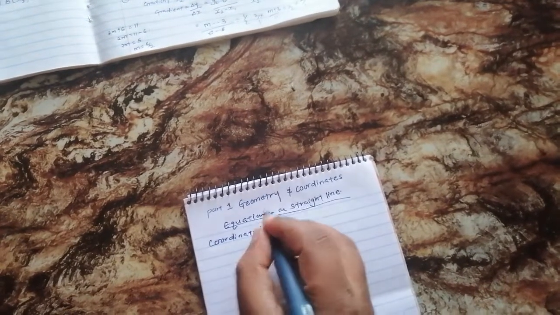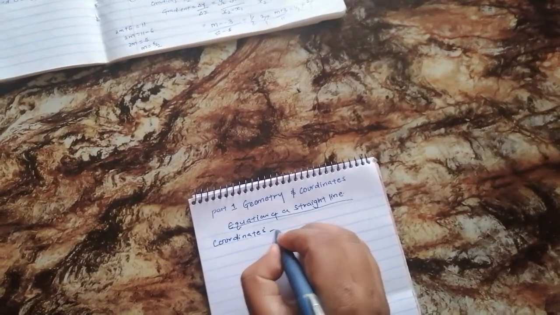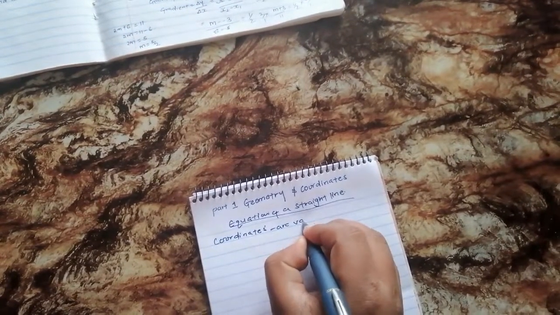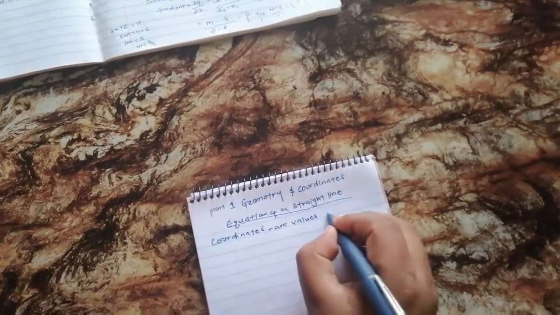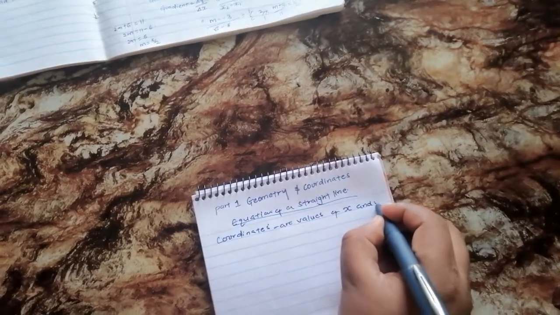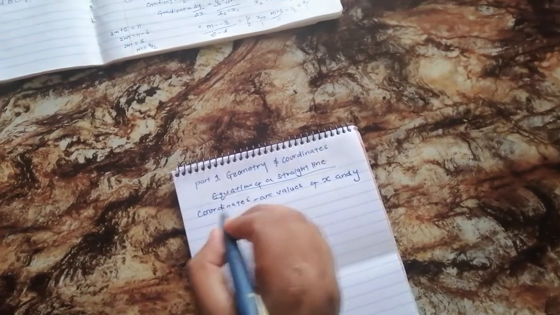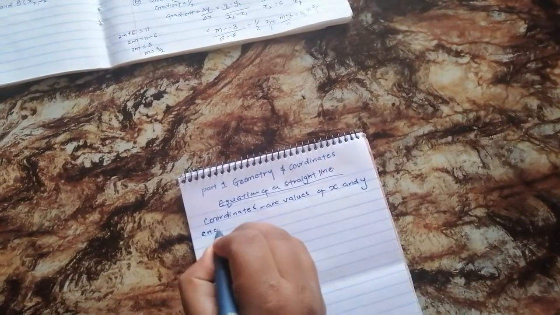And these coordinates are what? The coordinates are of a point. These are values of x and y, enclosed by a bracket.